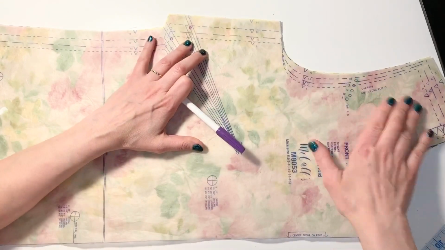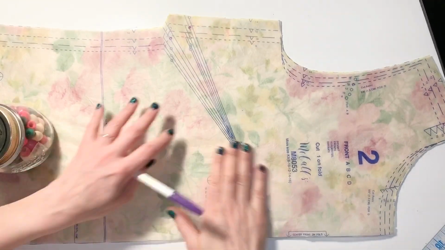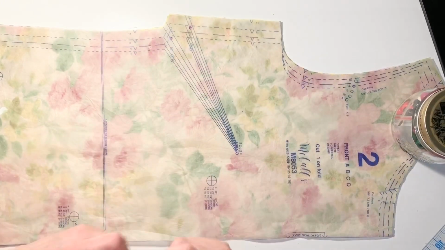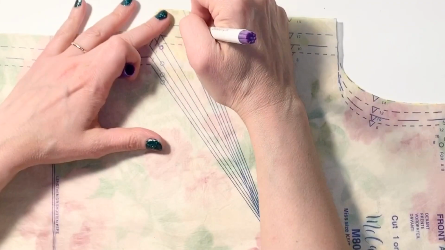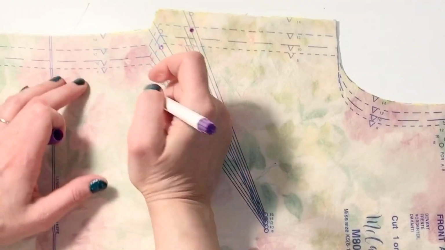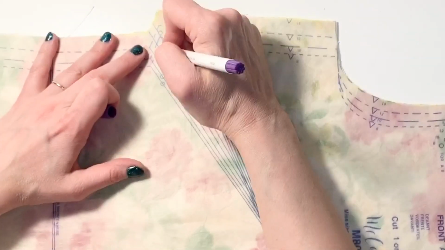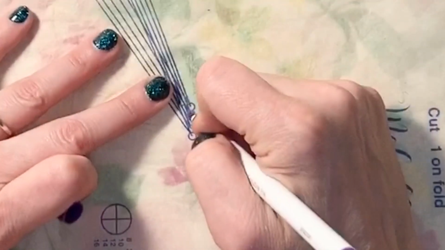Now it's time to transfer your circles to the wrong side of the fabric. Do not shift your tissue paper during this entire process. I like to use a purple disappearing ink fabric marker to mark these circles, rubbing my marker in a circular motion over the tissue until it dissolves, allowing me to write straight through to the wrong side of the fabric. This marker is fabric safe, so it will wash out with water when you're done sewing.